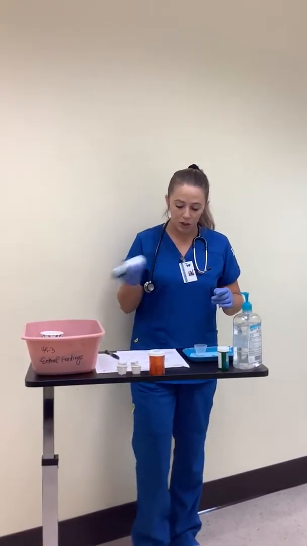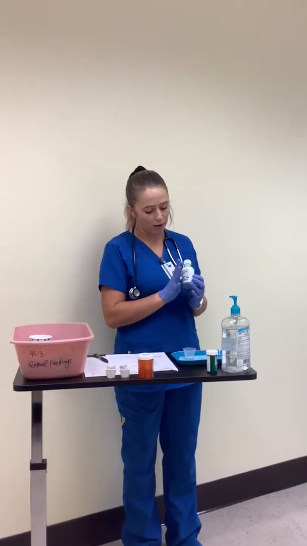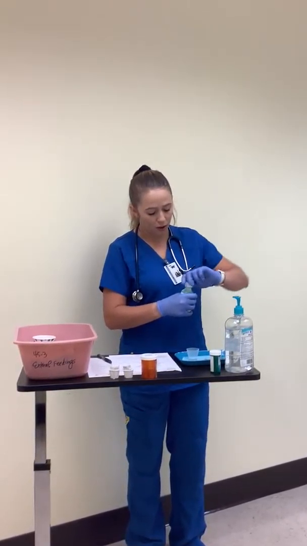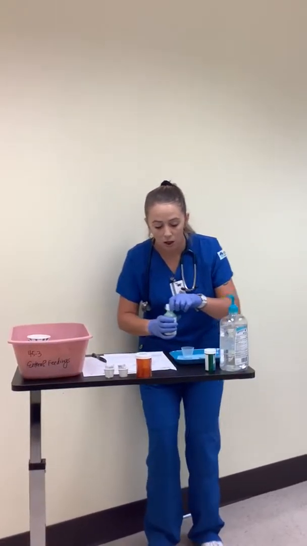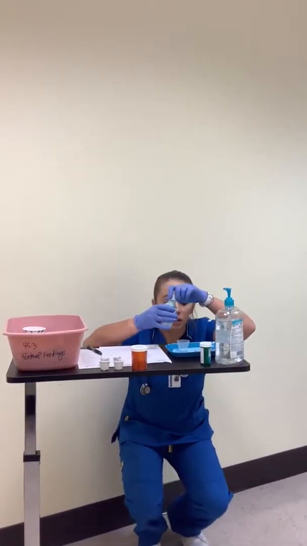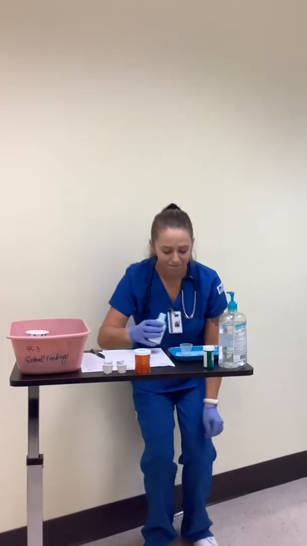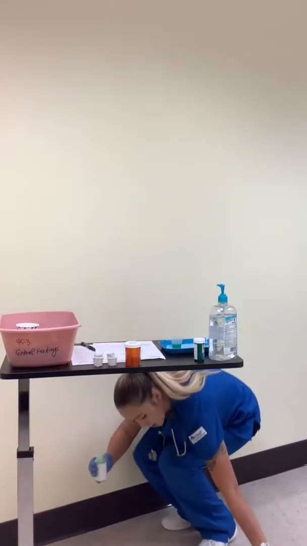So to do this, you want to make sure you shake it up, and you want to cover up the area where it says all the information, the label. So then you want to get it eye level. Want to make sure that the bottom of the meniscus is at 7.5, which it is.